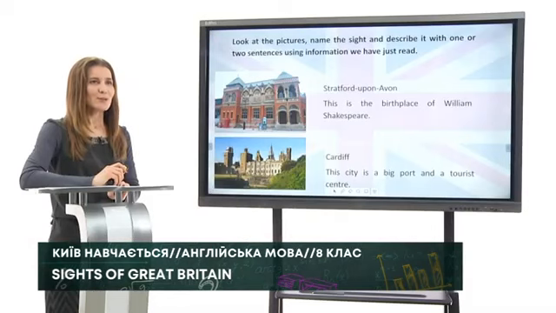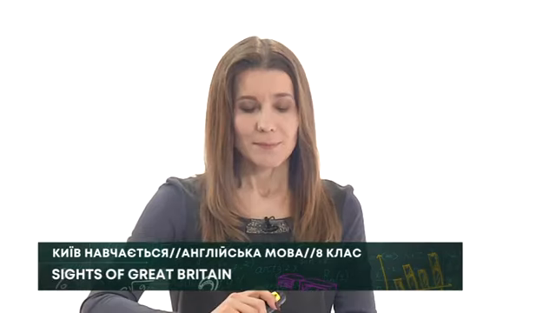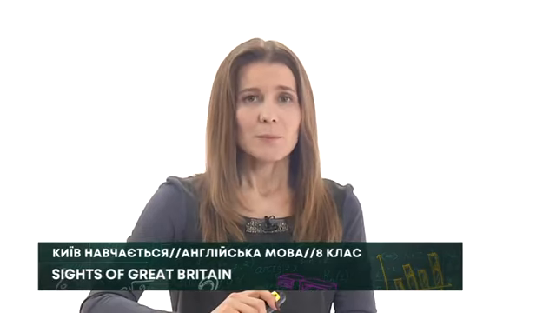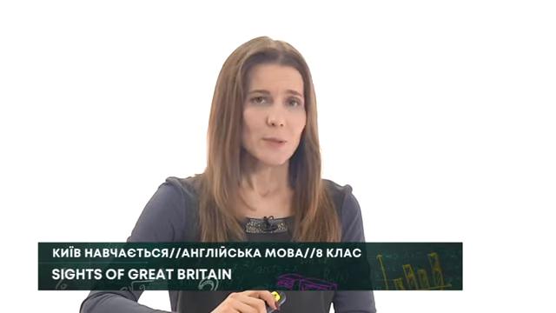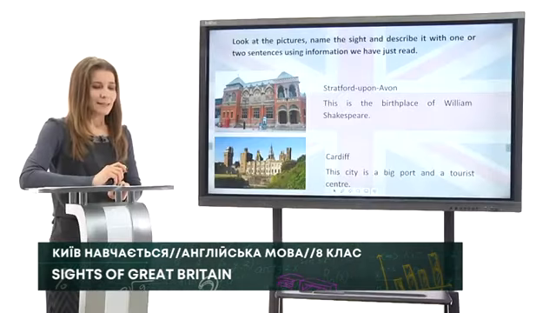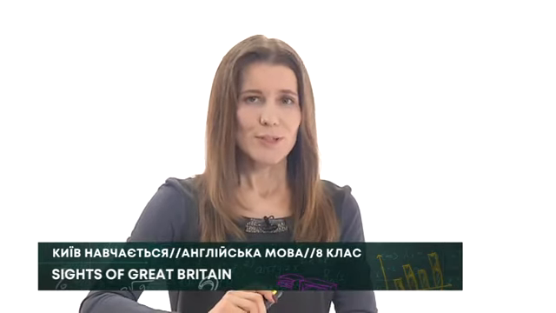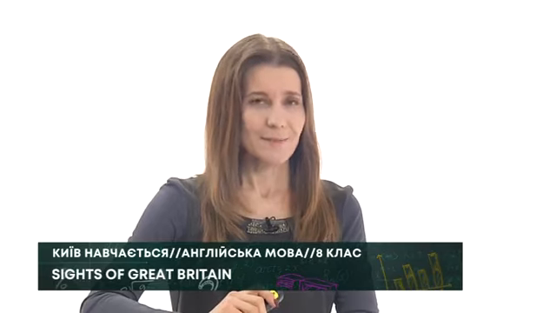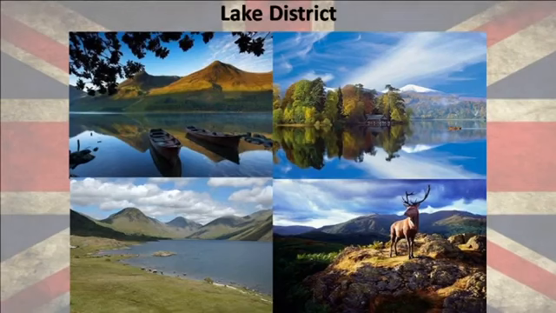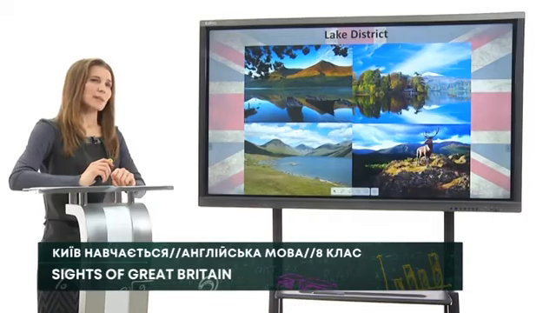This place is called the Nature Wonder. British people like riding horses and boating there. It is very popular among the British and people all over the world. It is one of the biggest national parks of Great Britain. And of course, you recognize what is it. It is Lake District. Just look at these peaceful and stunning landscapes. Well, and now you're going to have a piece of listening.